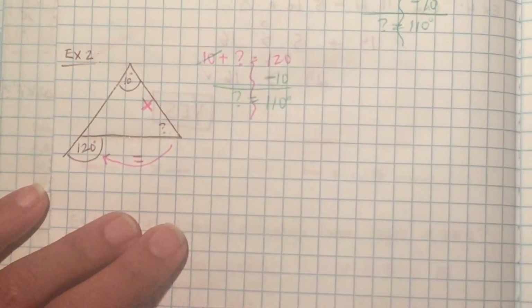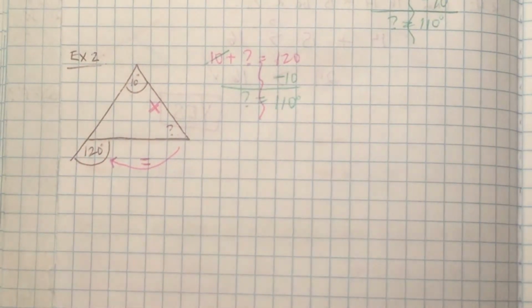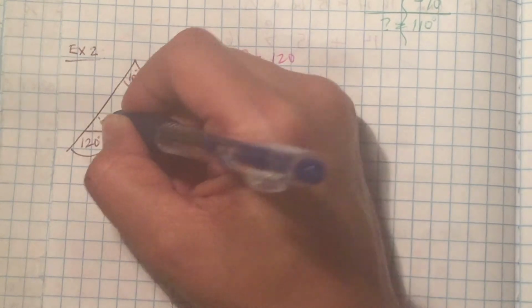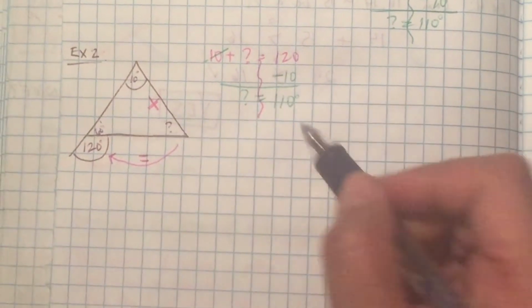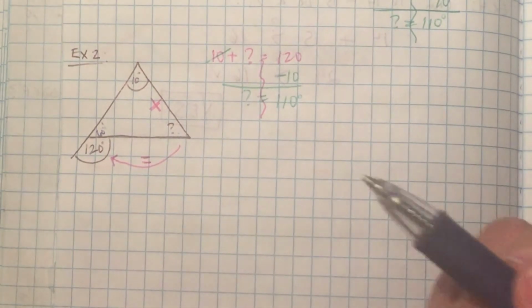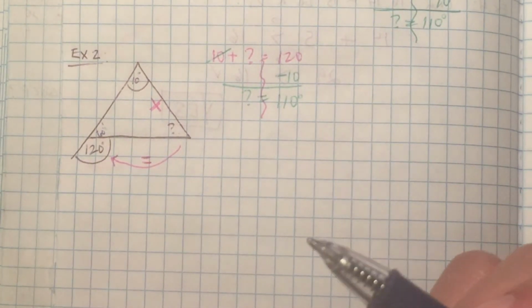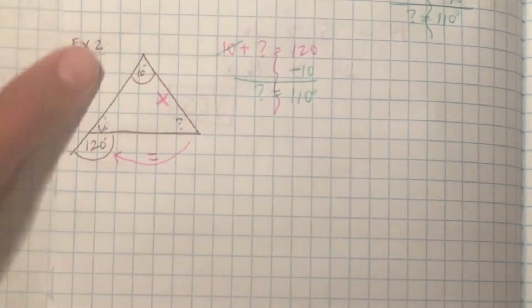And then you can actually check it. 110 plus 10 is 120. I'm going to check it without the shortcut. A linear pair makes 180, so 180 minus 120 gives me 60 there. 60 plus 10 is 70. And then 70 plus what is 180? 110. So I was right with how I did it.